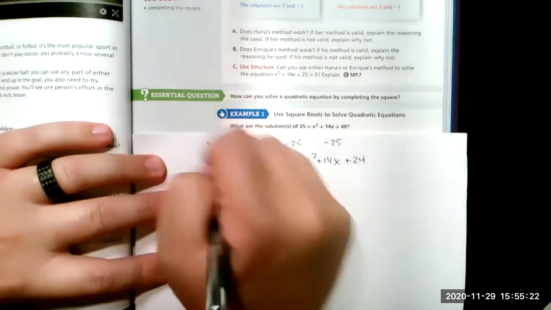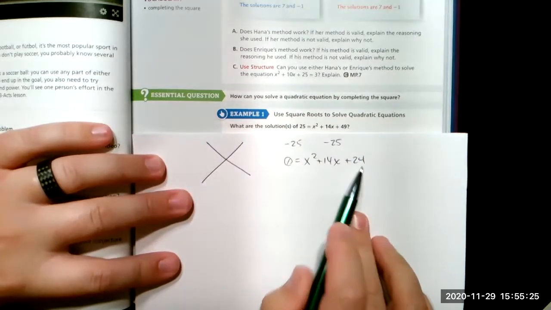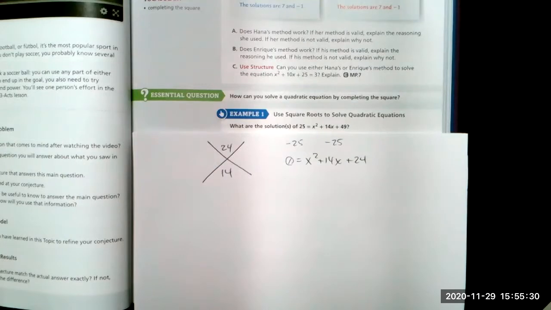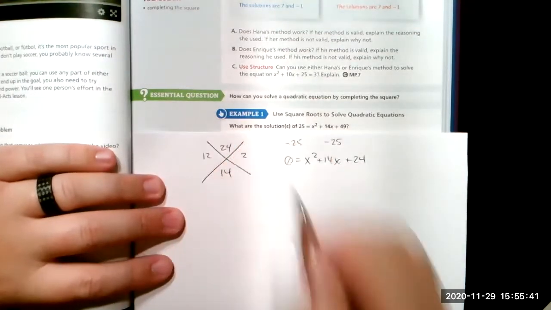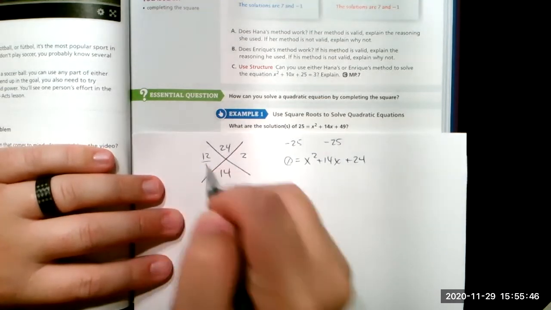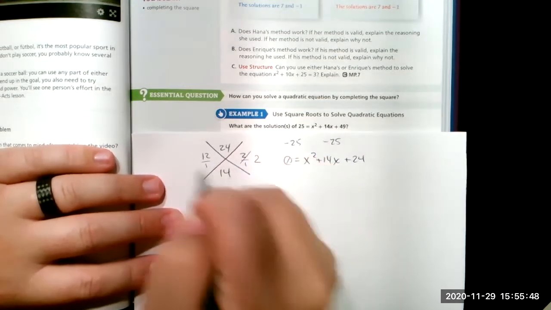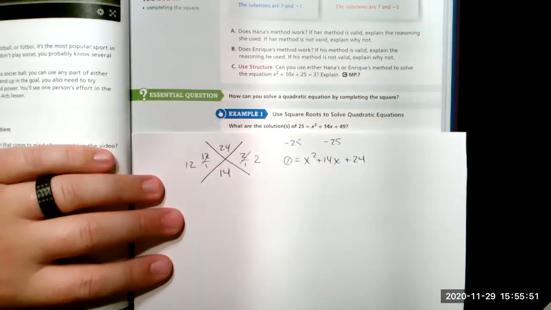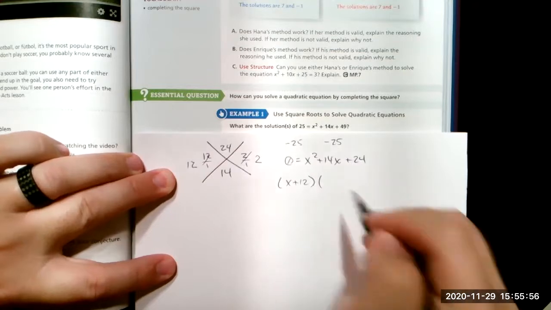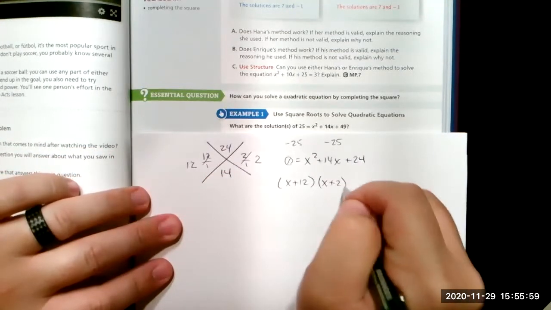So if I set this up with the whole box and cross idea, AC goes at the top, B goes down below. Can I think of 2 numbers that multiply to 24 and add to 14? 6 and 4, 12 and 2. Okay, 12 and 2. My A value is 1, so again, I can go back here and divide by 1, but it doesn't change anything. It's still going to be 12 and 2. So if I factor this, that's a positive 12, so it's going to be x plus 12. That's a positive 2, so it's going to be x plus 2.